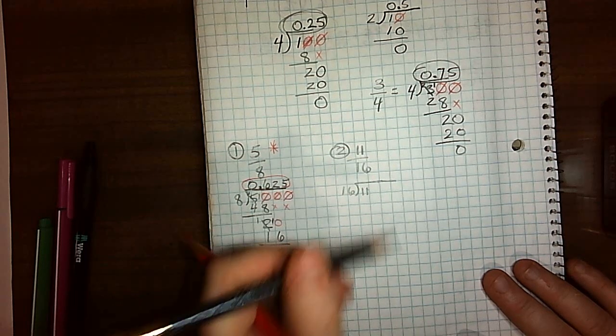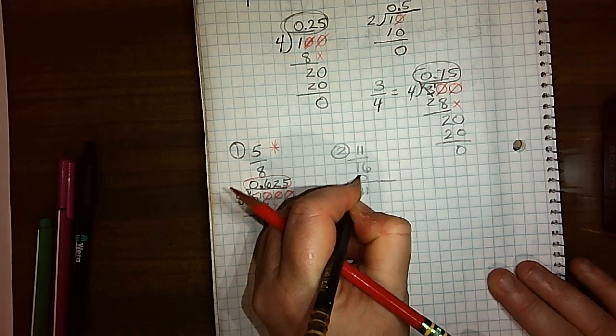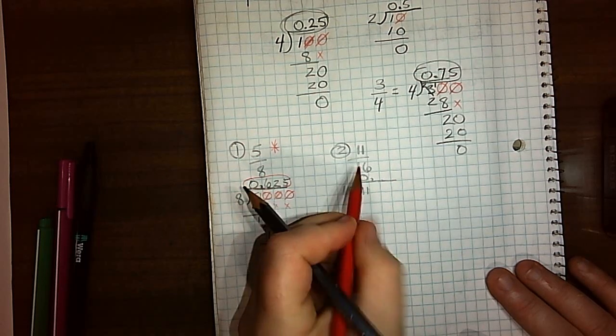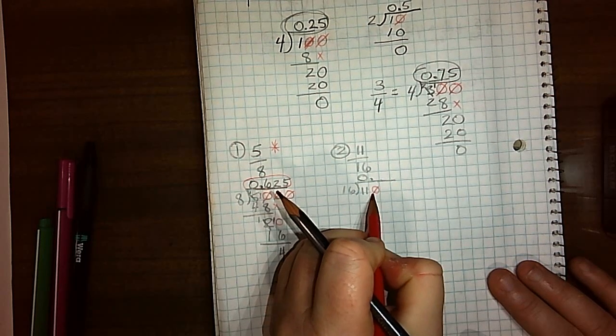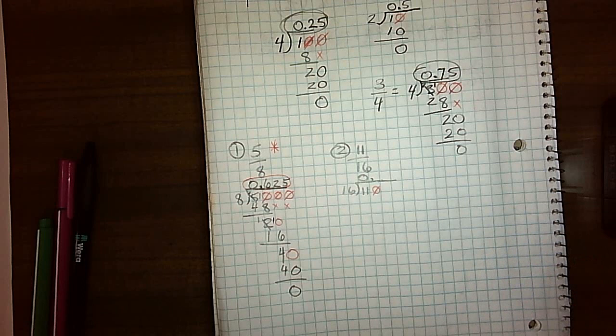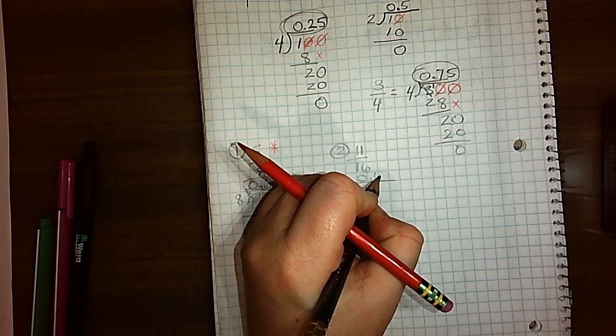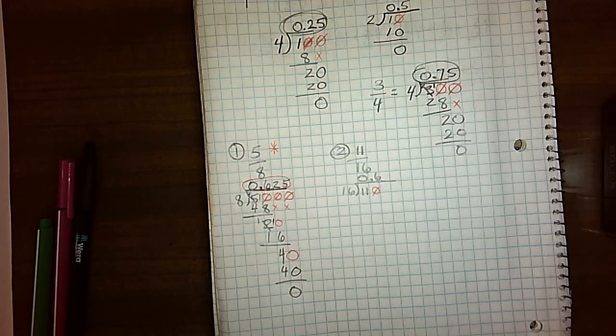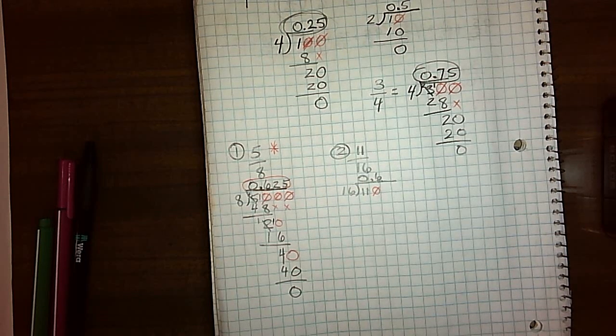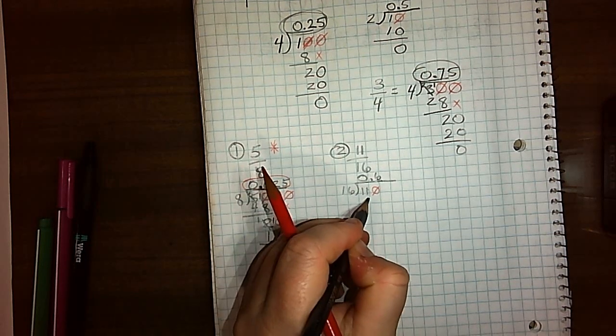So 16 again does not go into 11. Put the decimal because we've got to create numbers, right? 16 goes into 110 6 times. Did anybody else get that? Yep. Okay. And 6 times 16 equals 96.